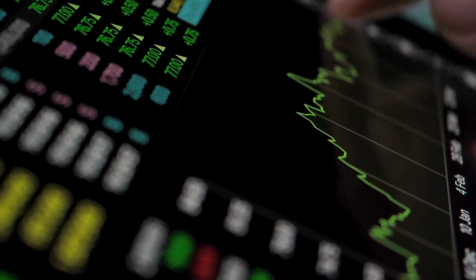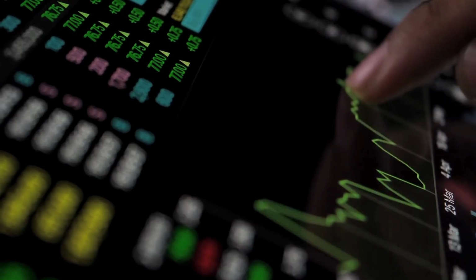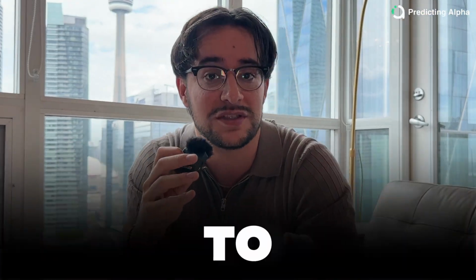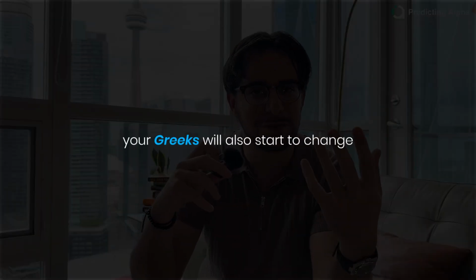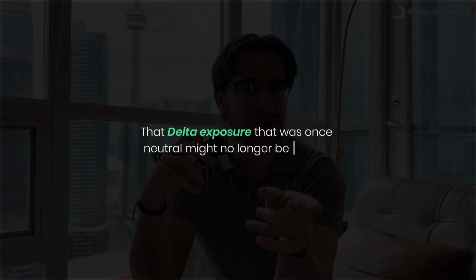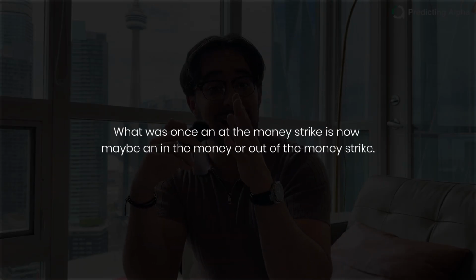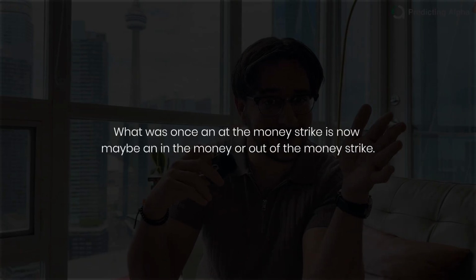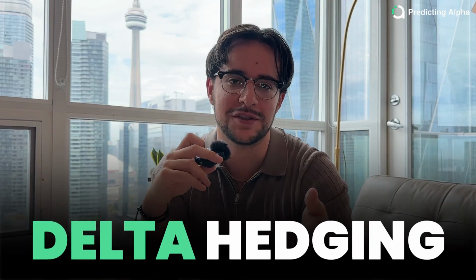Remember, you're not just having this trade on in one moment or instance. This trade is going to be on, and guess what? The underlying stock is going to start to move. As the stock moves, whether volatility is high or low, your P&L is going to start to shift. And along with your P&L shifting, your Greeks will also start to change, meaning that delta exposure that was once neutral might no longer be neutral. What was once an at the money strike is now maybe an in the money and out of the money strike.